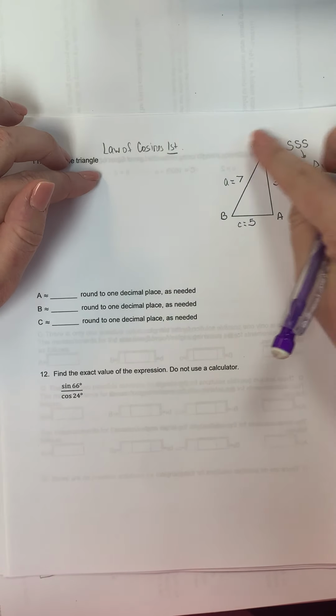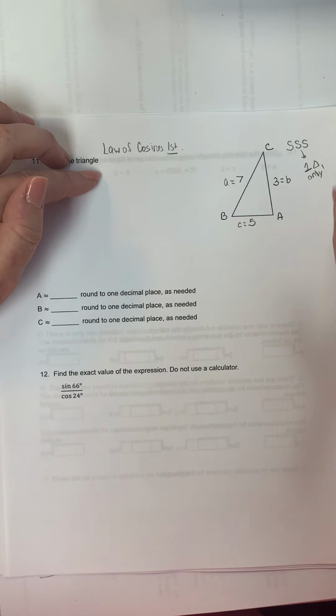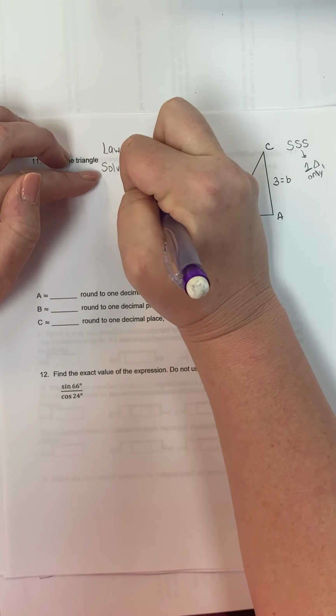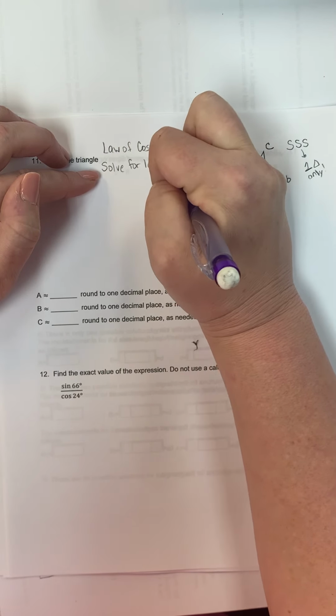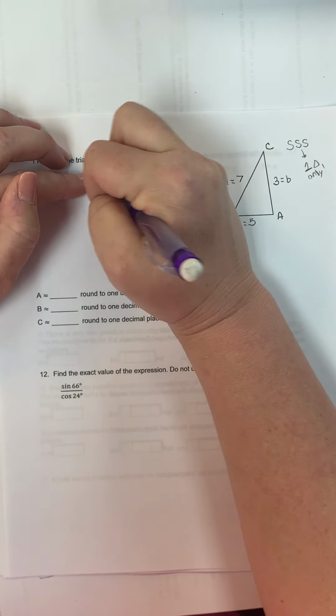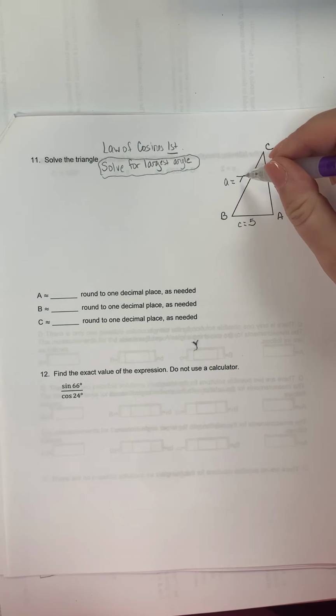All right, here's the trick. We are going to do law of cosines first, but you have to know which angle to solve for. You have to solve for the largest angle. That is important because law of cosines is for obtuse angles only, not for acute. So you've got to solve for the largest angle. How are you going to know which one's the largest angle? It's the one that has the largest side.